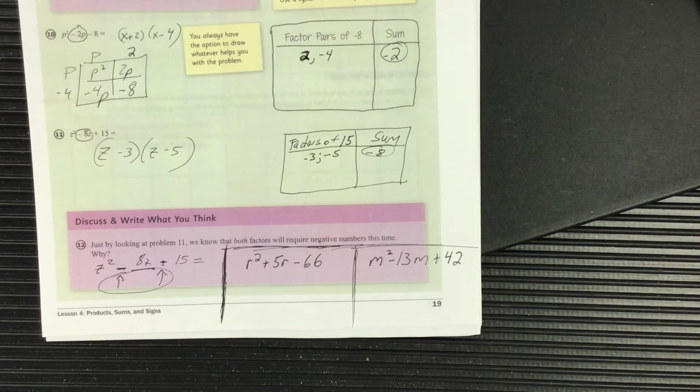How are you doing? Pretty great. That's great. Factors of 66, what you should be thinking of. 1 times 66. Well, I need to draw the box thing, right? You don't have to. How you doing with that one right here?